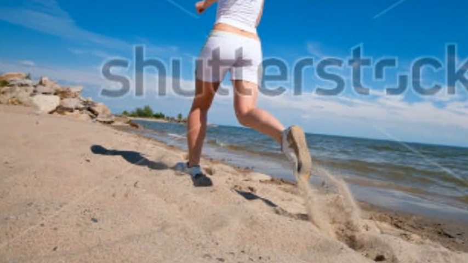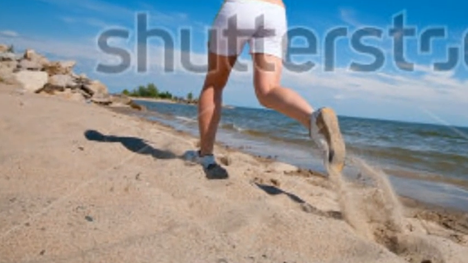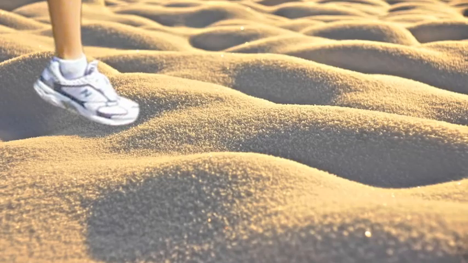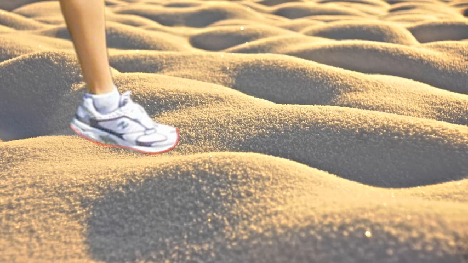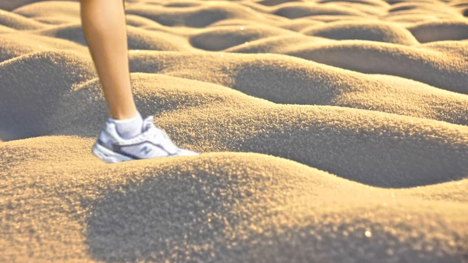Here is a woman who is finding it difficult to run on sand as her shoes keep sinking into the sand. This is because of the small area of the woman's shoes, which sink into the sand easily.